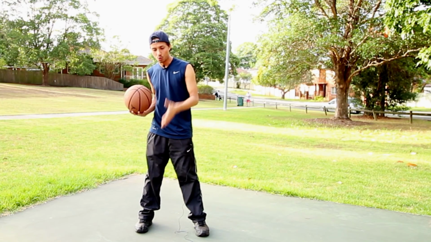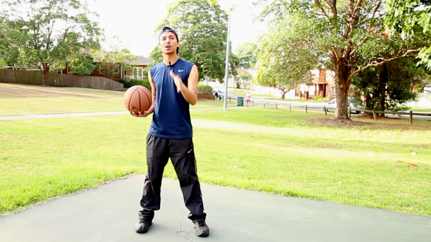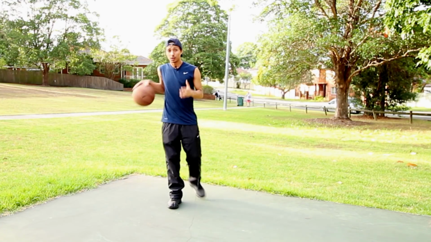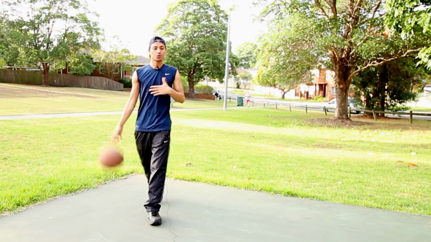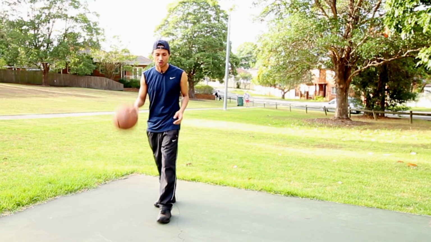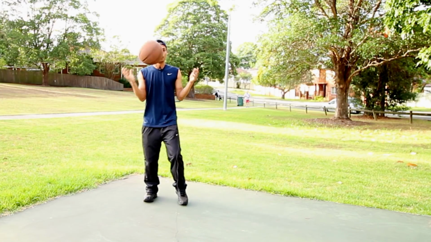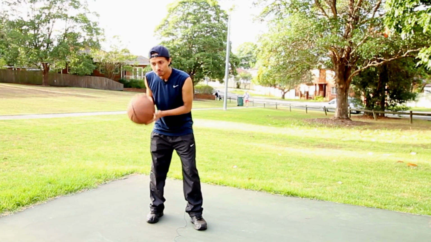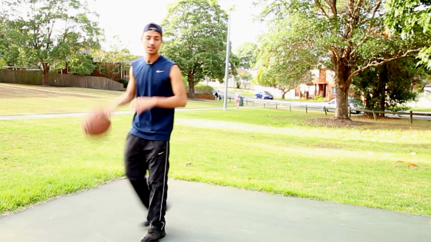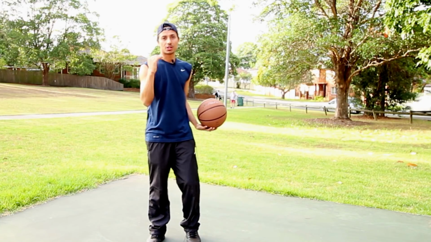This is walking or traveling violations. You cannot move, you cannot take even a single step without dribbling. If you dribble the ball, you are allowed to walk anywhere in the court. Because basketball is a dribbling game, it's not a walking game. So whenever you get the ball, you dribble. You can't take one step and then dribble. That's a violation. That's called a traveling violation.